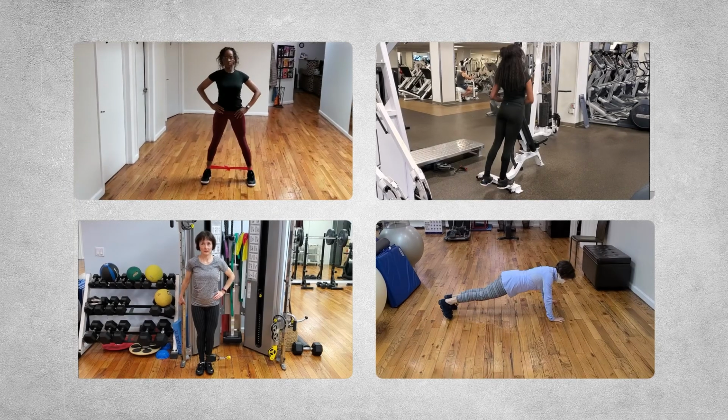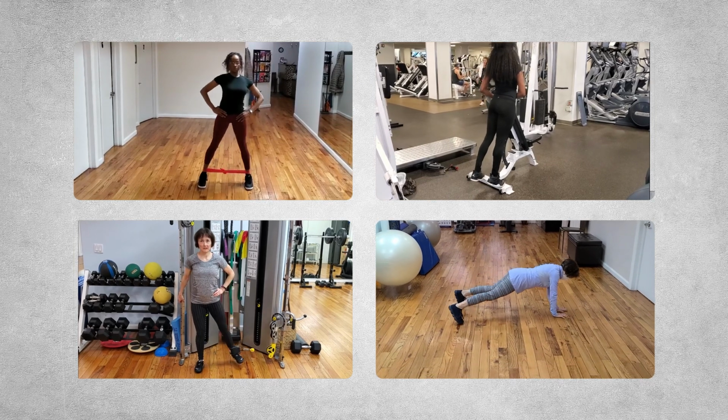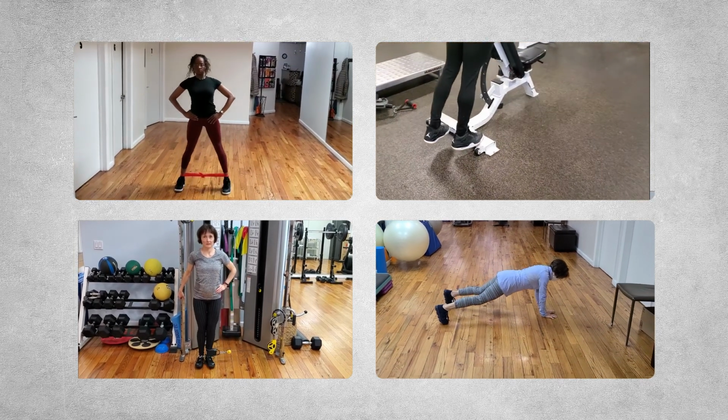Lastly, a total body program should include strengthening for the hips, more specifically, the adductors and hip abductors, as well as calf raises, and of course the core.